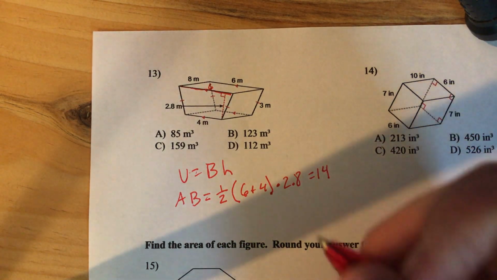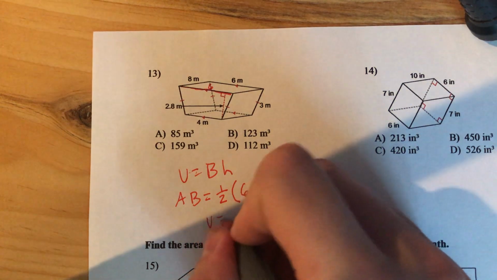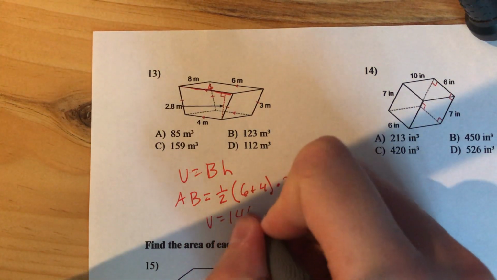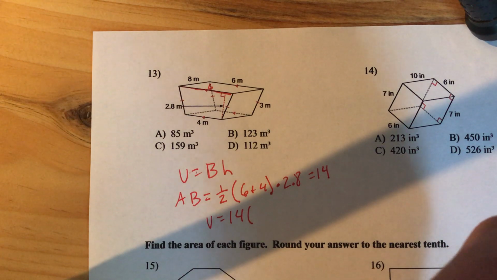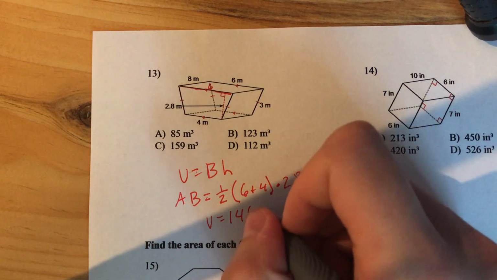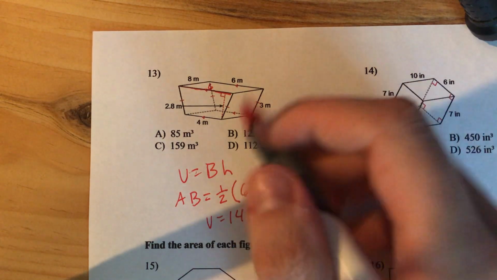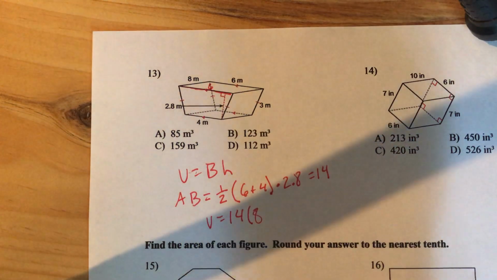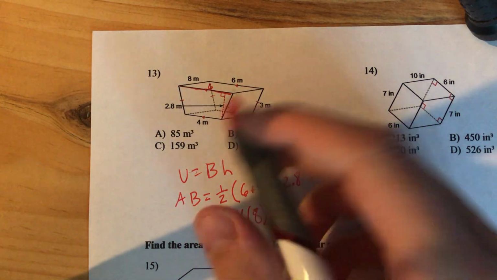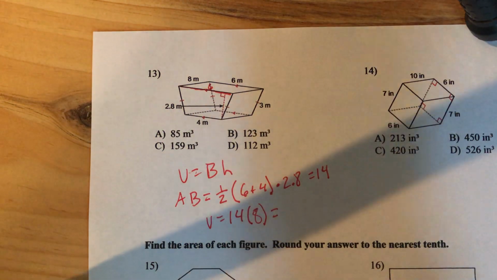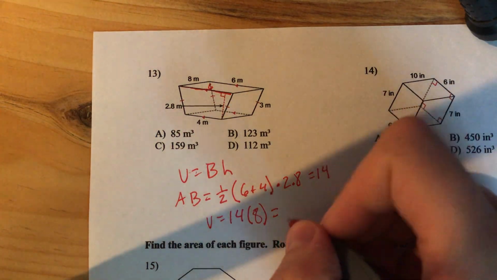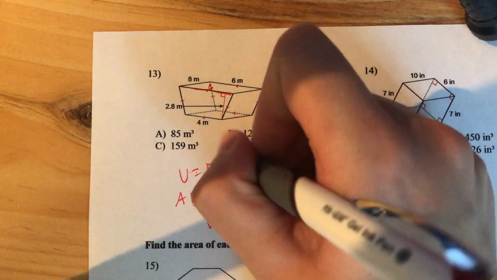I like that. And then to find the volume, again, it's just the area of our base, which is 14, times our height, which is 8. Yeah, it's 8 meters tall. I know it's kind of over on its side, but that's how tall it is, like if it was laying over on its side. And that will give me 112. So it's D.